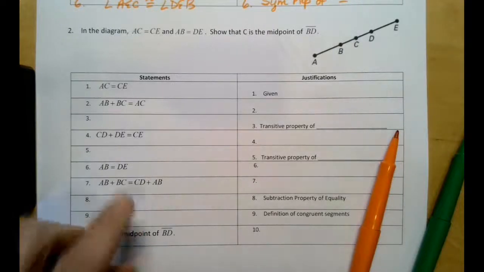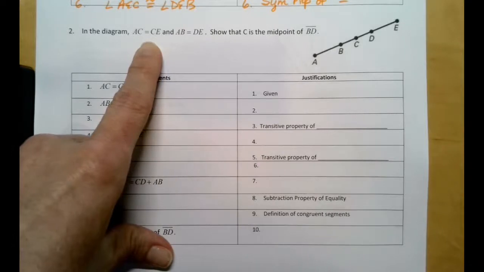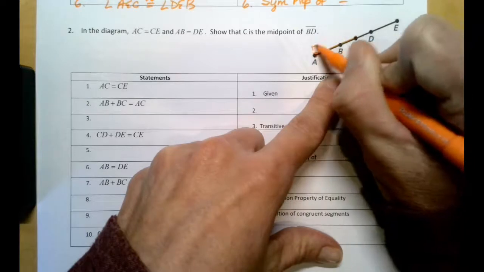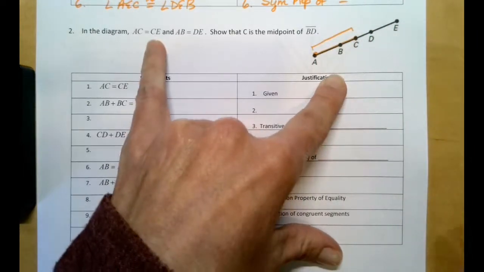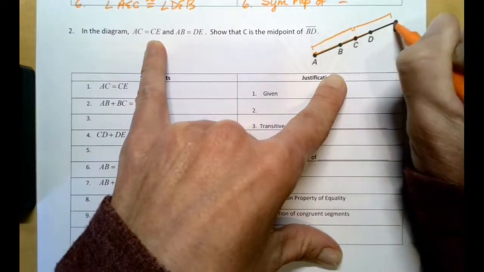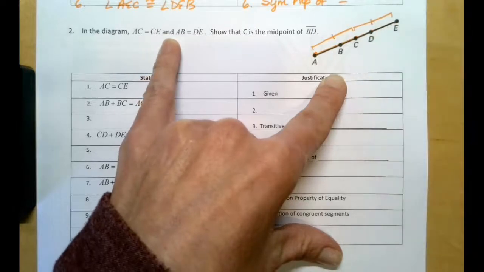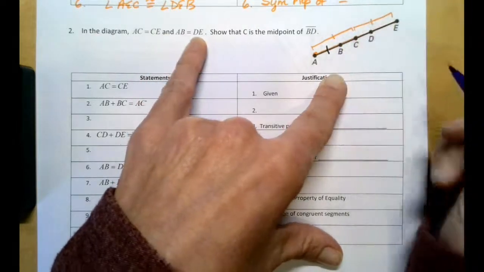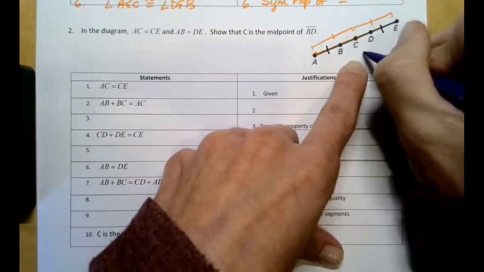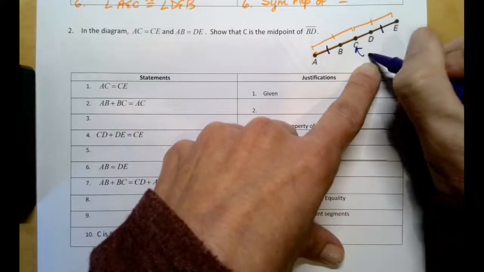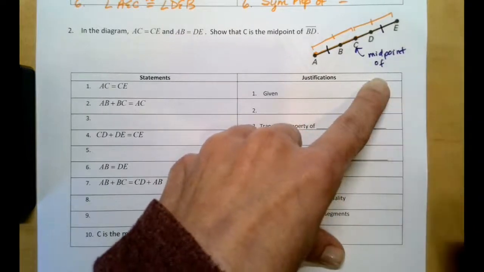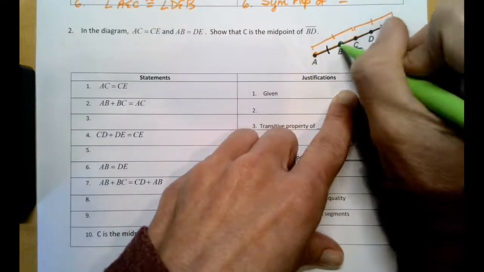All right, let's check out number 2. In the diagram, I know that the distance from A to C is going to be equal to the distance from C to E. So I know these two segments are going to have the same measure. I know that the distance from A to B is equal to the distance from D to E. So my job here is to show that C is the midpoint of this short section here, just B to D.